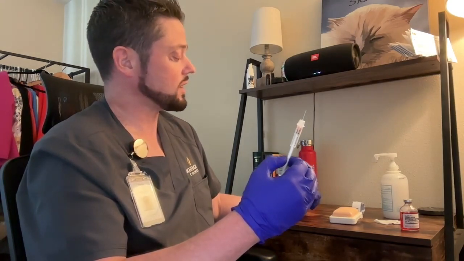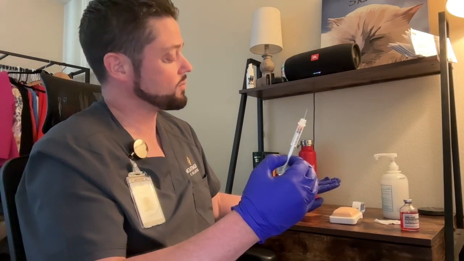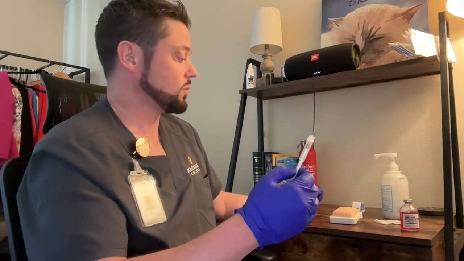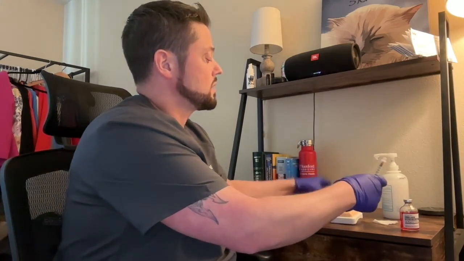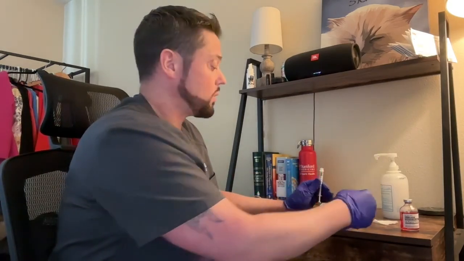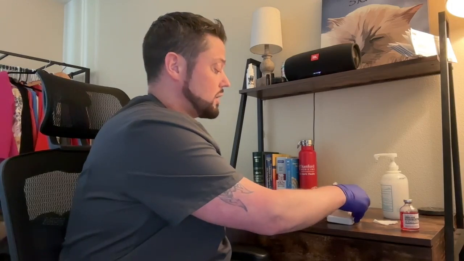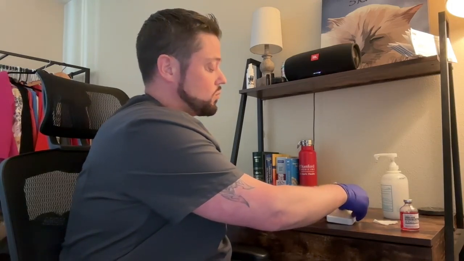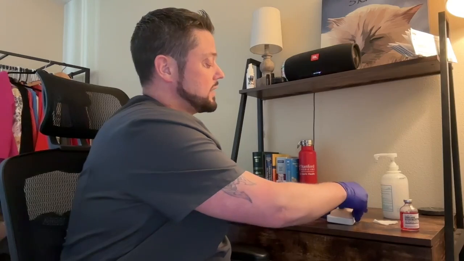And when we select our site, we want to do this by selecting 3 to 4 finger widths below the antecubital space and 1 hand width above the wrist. So we've selected our site. We're going to go ahead and clean the area. We're going to do this with an alcohol wipe. We want to scrub the site with a circular motion. We're going to scrub in a fashion by rubbing circular from the inside out. And we want to clean approximately 2 inches of space.